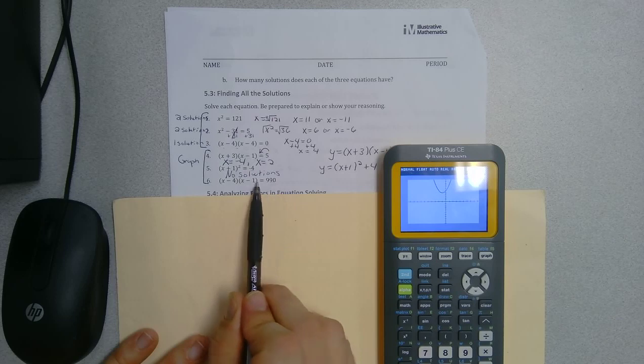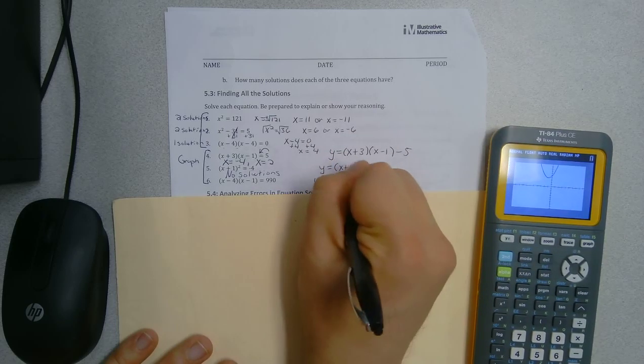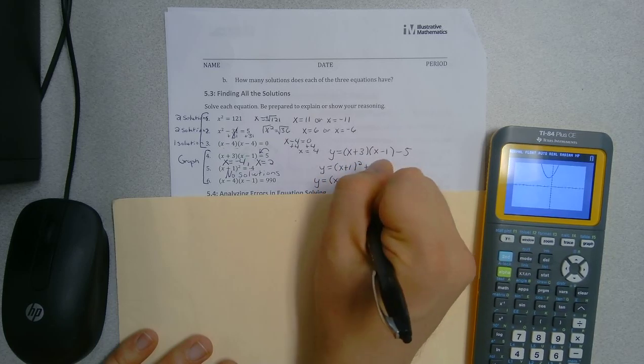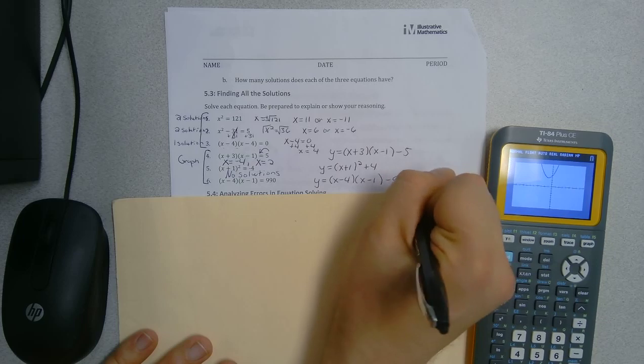Same idea here. I'm going to subtract the 990 over. So I'm going to go y is equal to x minus 4 times x minus 1 minus 990.